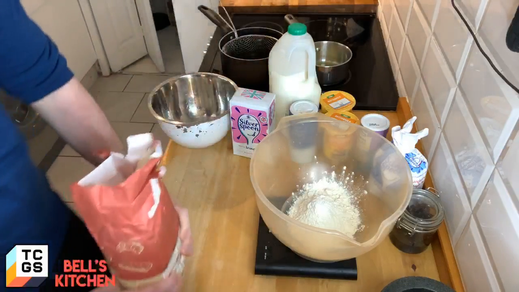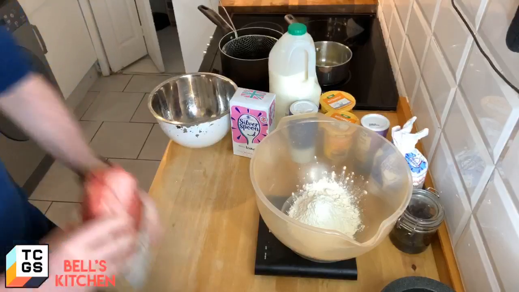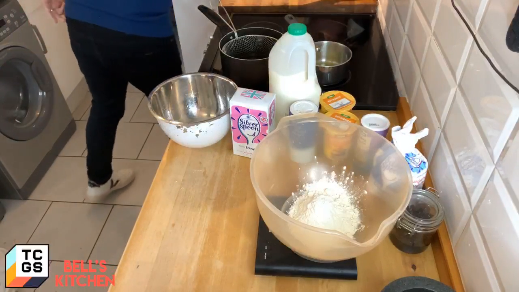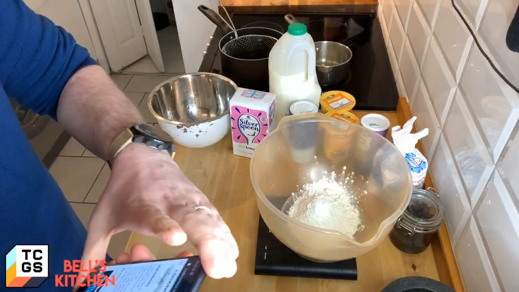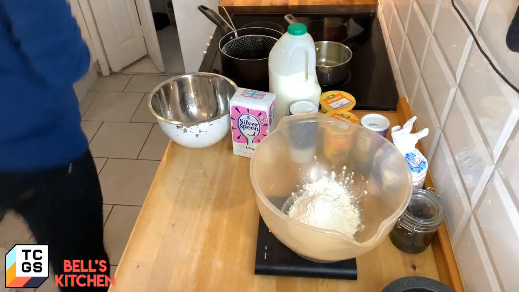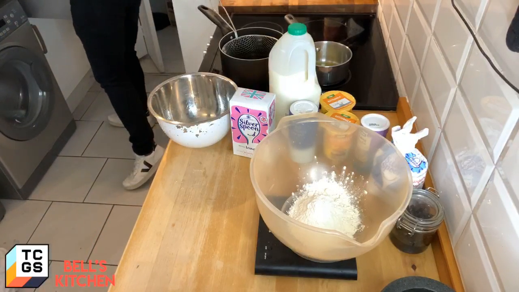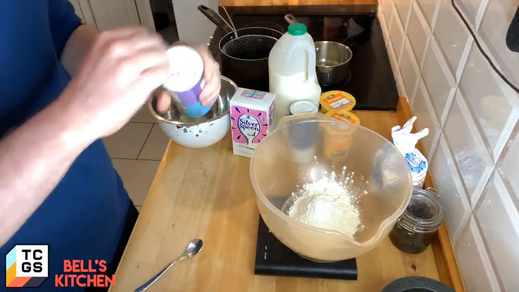Yes, 176. Let's go. I think that's all we need the flour for. And then what else? Baking powder, 2 teaspoons of baking powder.